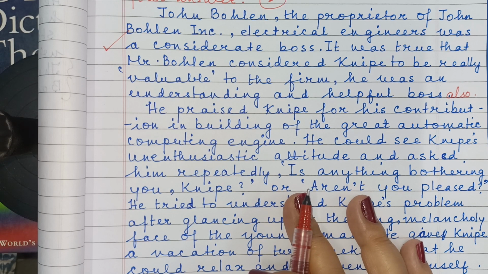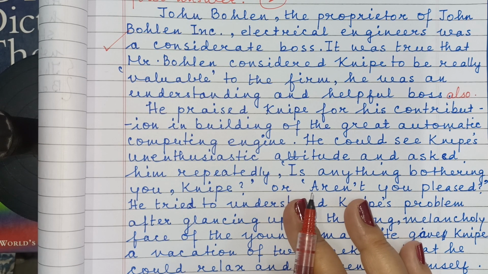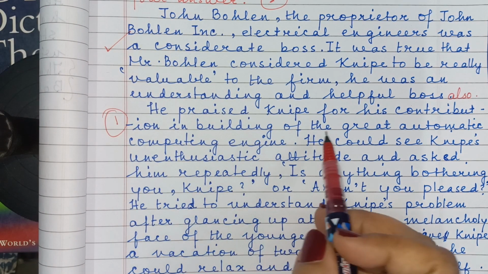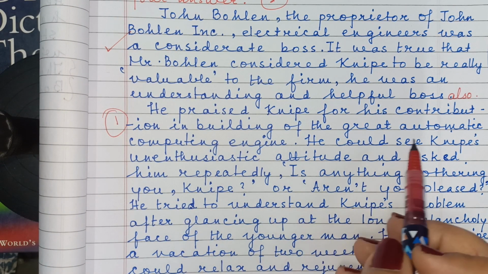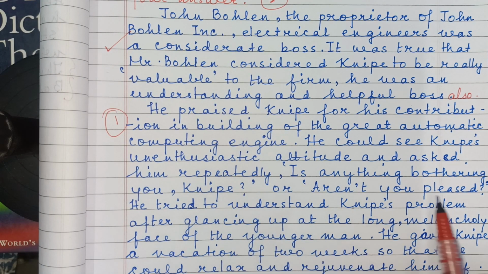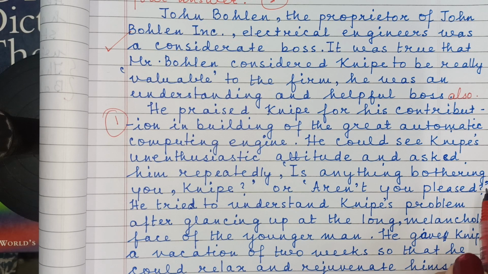But in your Morning Star workbook, they have shown Mr. Bolen as a considerate boss. And I also think the same. And 2 of my examples are, number 1, he praised Knight for his contribution in building of the great automatic computing engine. He could see Knight's unenthusiastic attitude and asked him repeatedly, "Is anything bothering you, Knight? Or aren't you pleased?"